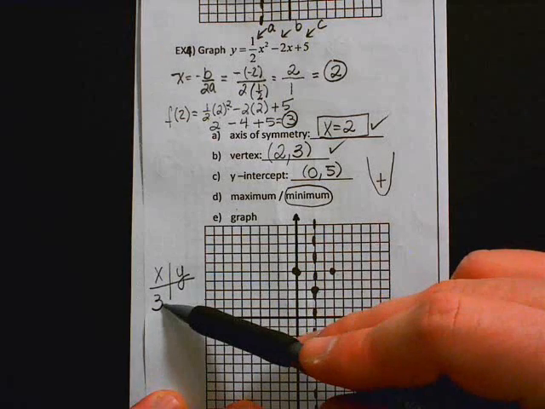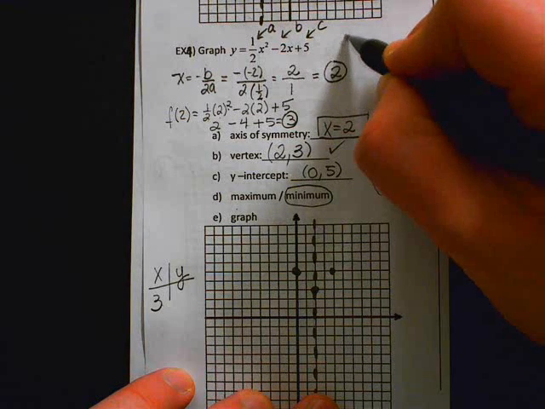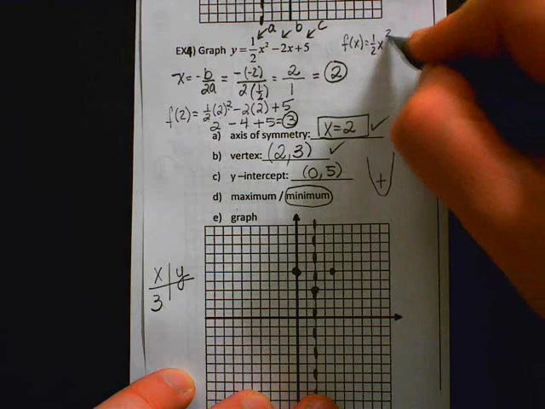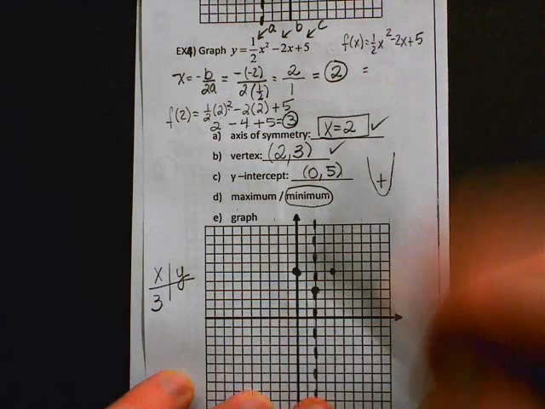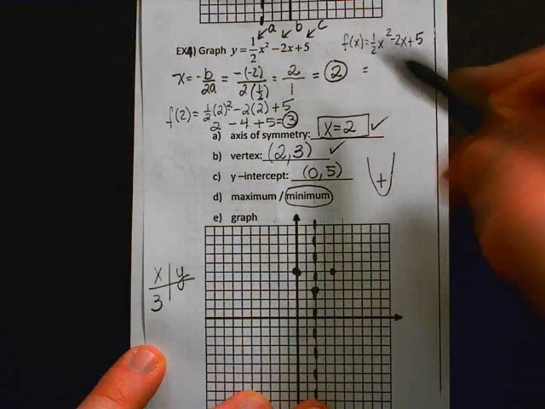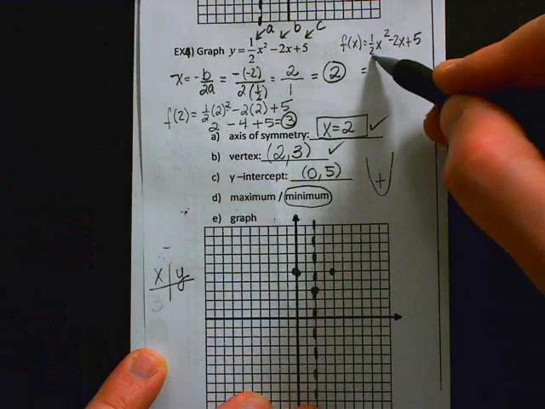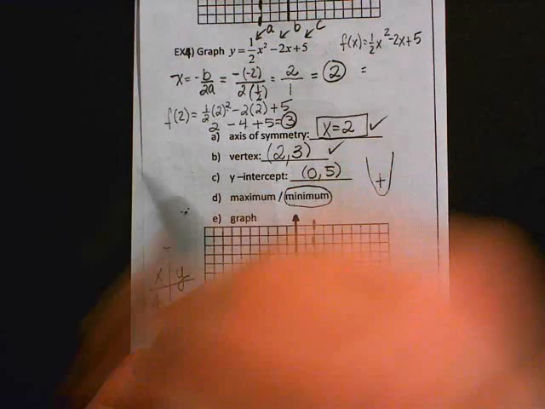So let's say I use the space again here. So I have f of x equals 1/2 x squared minus 2x plus 5. Now if I use the 3 here, 3 is not a multiple of 2, so that means I'm going to have a not nice number. So whenever you have a fraction like this, try to pick a number for x that is a multiple of 2. So for example, you could pick number 2 or number 4.